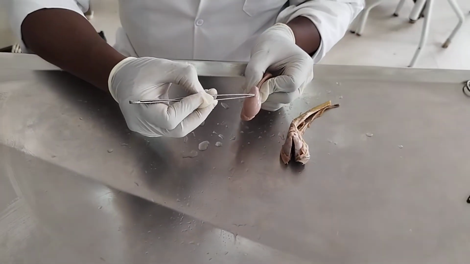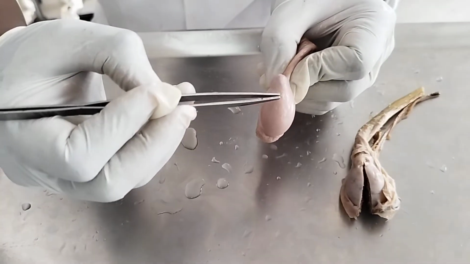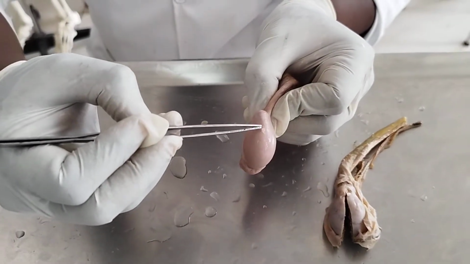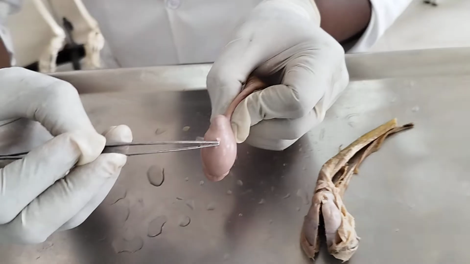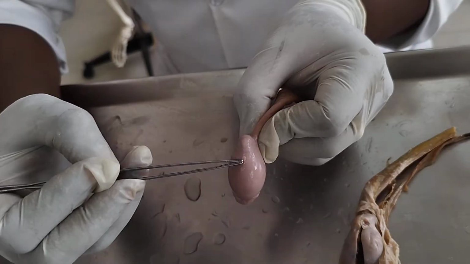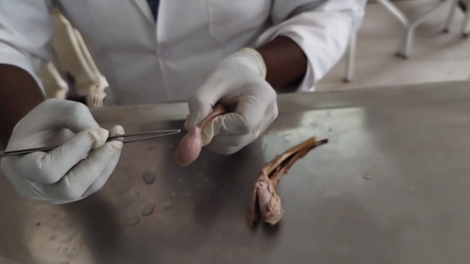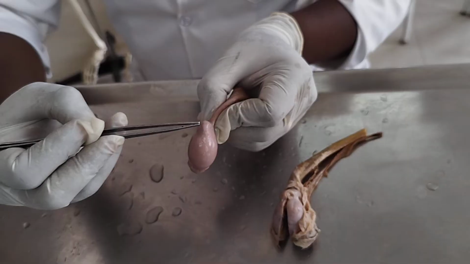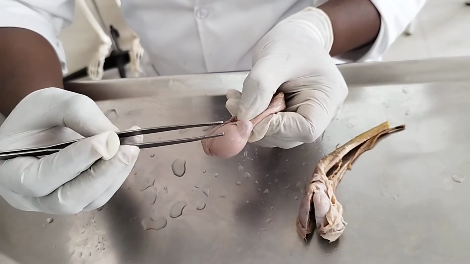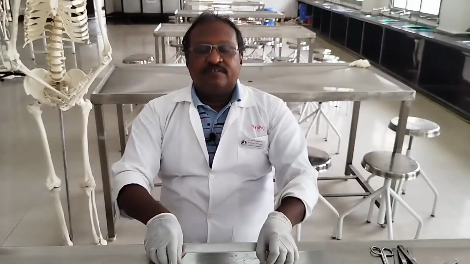now near the upper pole of the testis there is a small remnant structure here, you can see here. Now this is the appendix of testis. This is known as the appendix of testis. It's a remnant of mesonephric duct. Similarly, you also have appendix of epididymis, which is not visible in this specimen. Thank you.